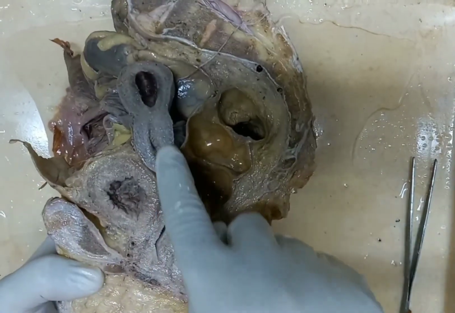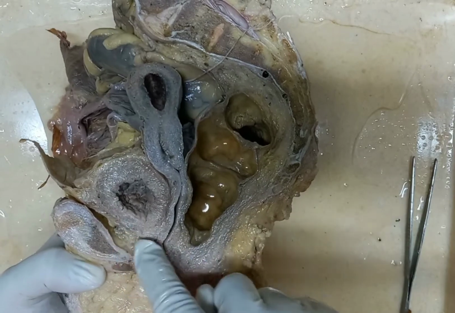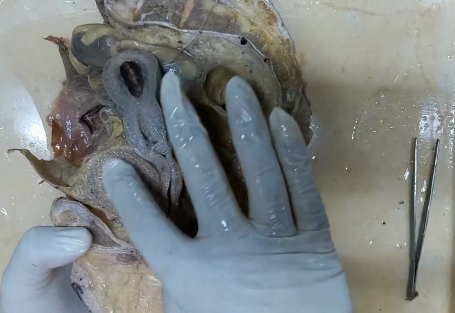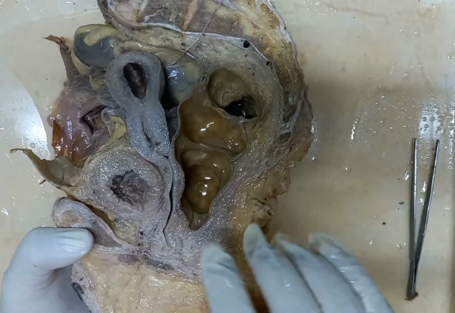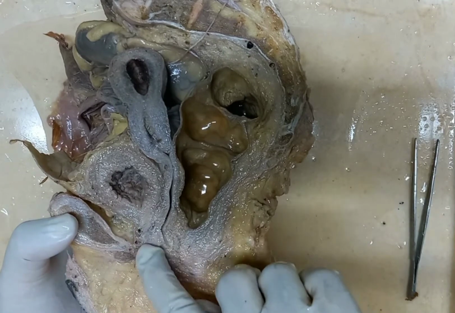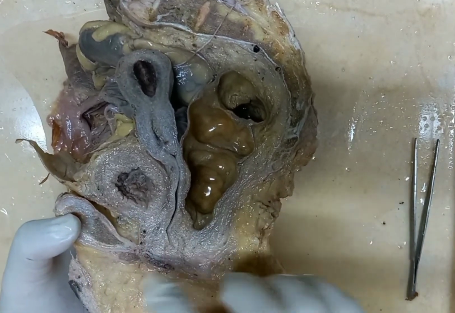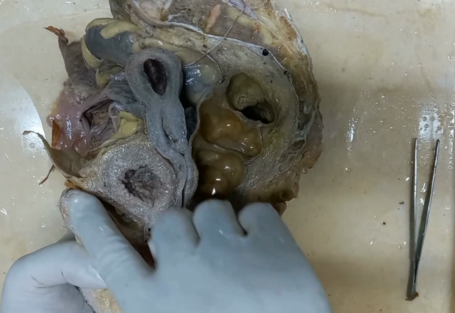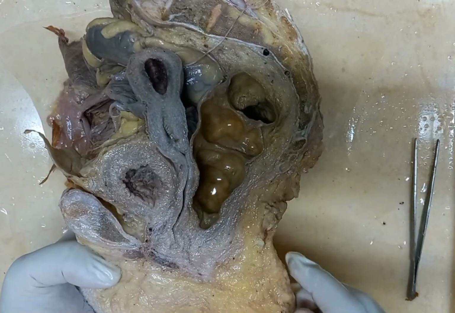Now, in front of the cervix and vagina, whatever you are seeing is the sagittal section of the urinary bladder with the thick muscular wall. Its continuity with the urethra, the female urethra, is not seen. In front of the urinary bladder, this is the pubic symphysis.